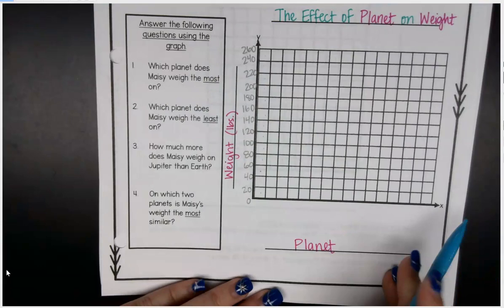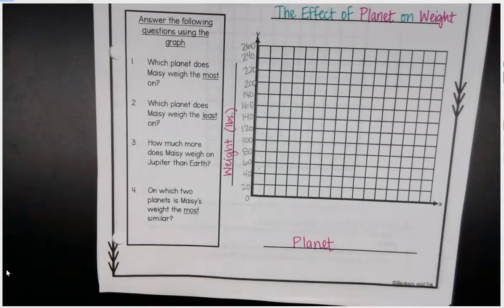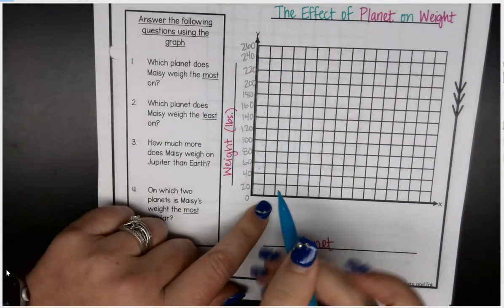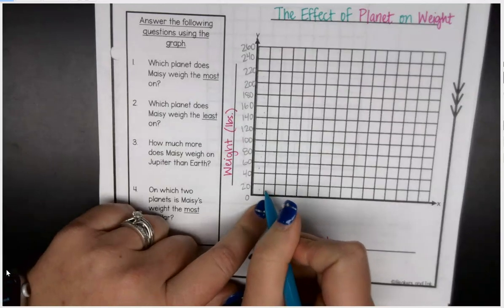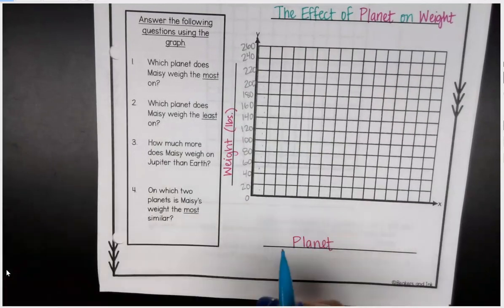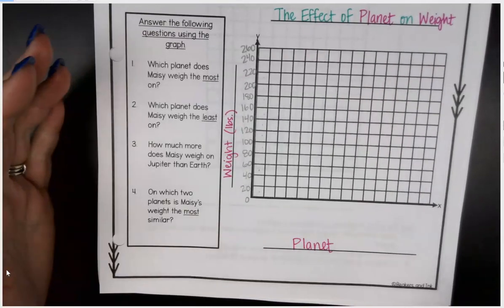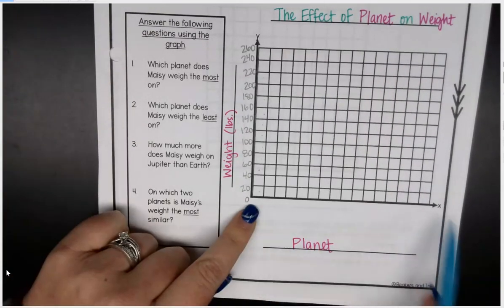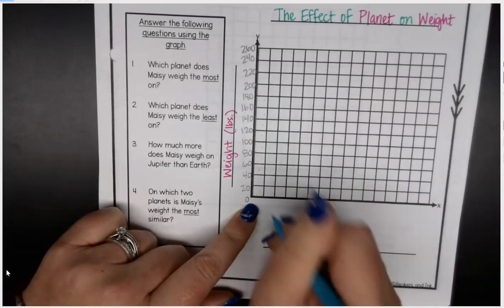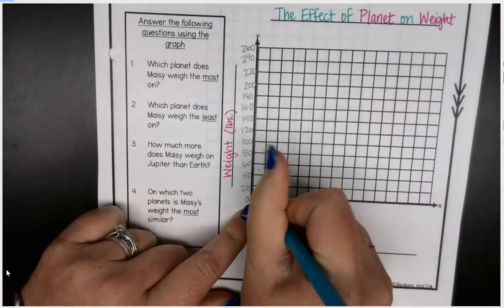where each of my bars are going to go. So we are going to start. Yesterday we did bars that were 2 blocks wide. We've got to fit 8 planets on here, so it's looking like we probably can't do 2 bars wide, but I'm going to check real quick if we can fit just 1 bar.